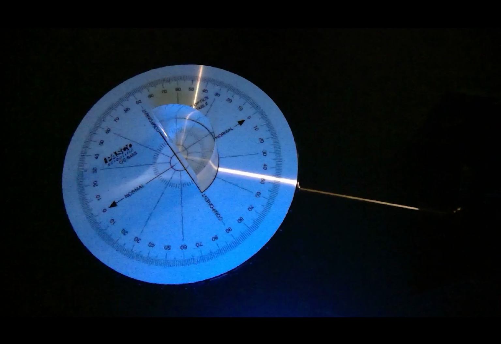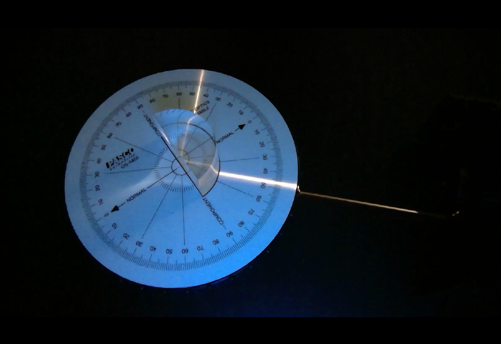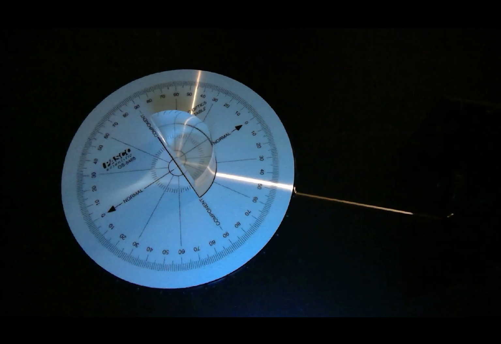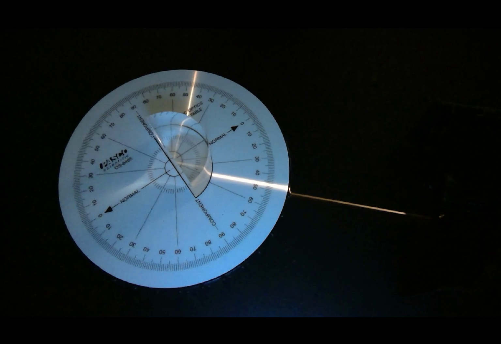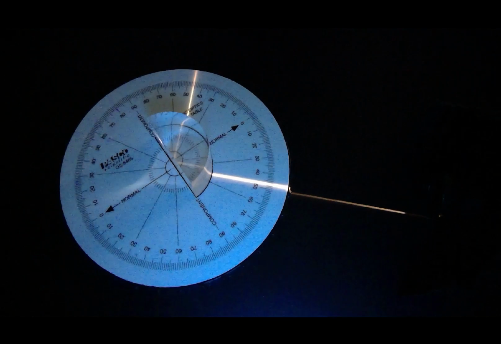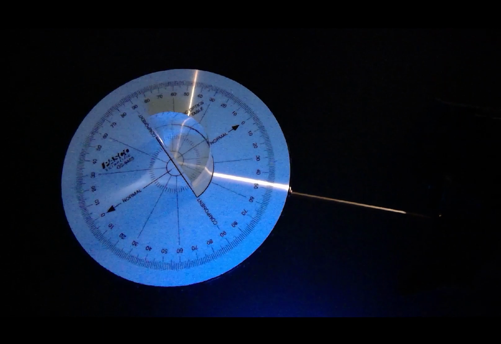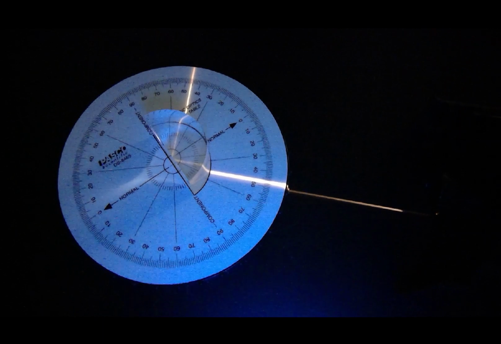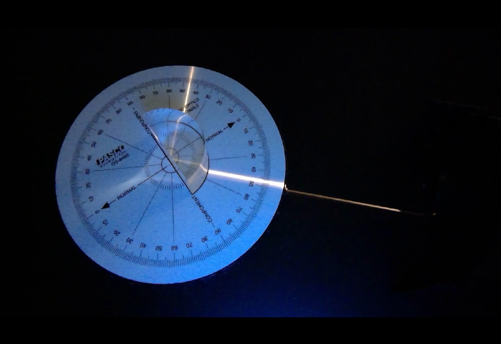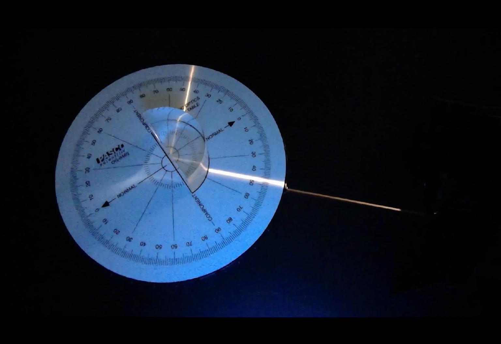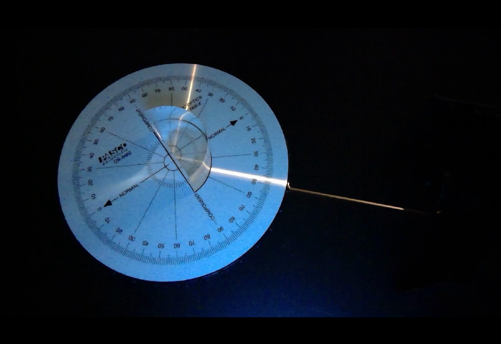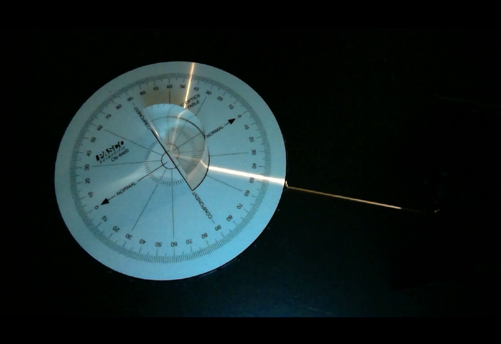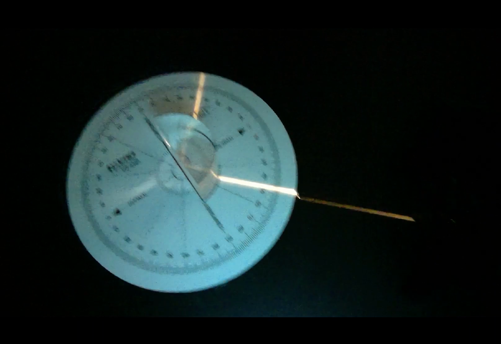If I increase the angle of incidence even more to approximately 50 degrees here, now all of the light is reflected. None of the light emerges from the lens. This is called total internal reflection. The angle of incidence is sufficiently large, beyond the critical angle, so that the angle of refraction is mathematically, in Snell's law, greater than 90 degrees, which in the real world is impossible. You have reflection instead of refraction.